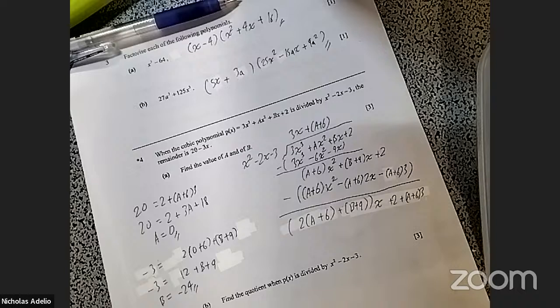Now, the bonus of the first method is you already got B. B is already found by the first method. That is the bonus. So the first method is really not bad at all, even though it seems longer. Do you see that?